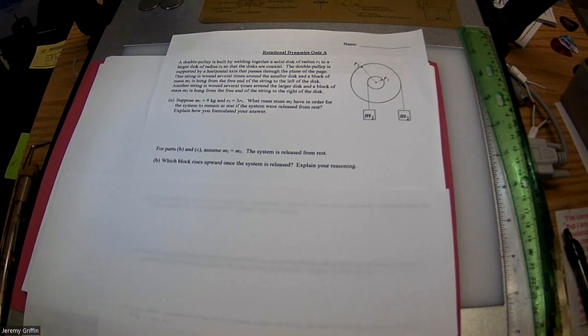So equal masses, which block rises upward? Explain your reasoning.